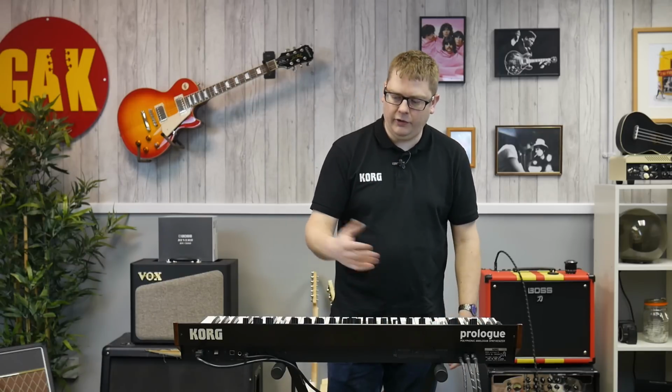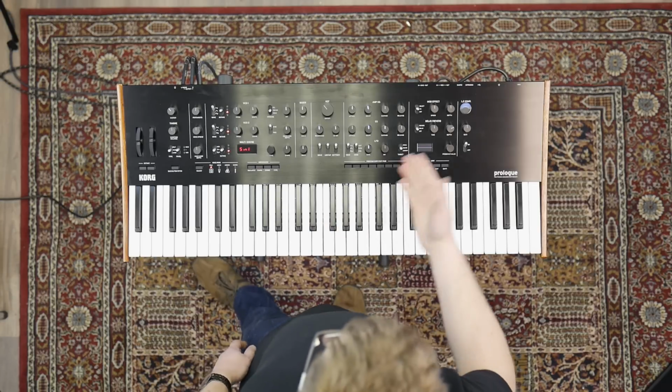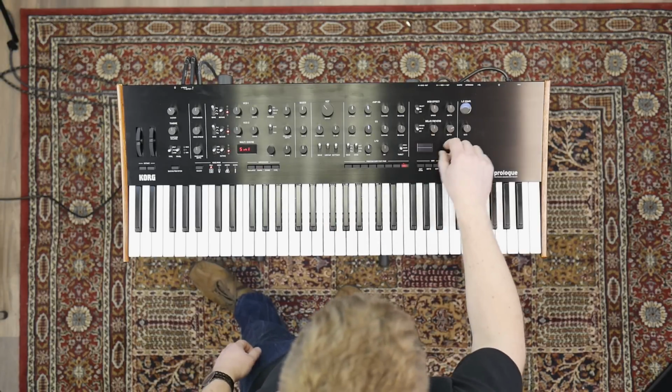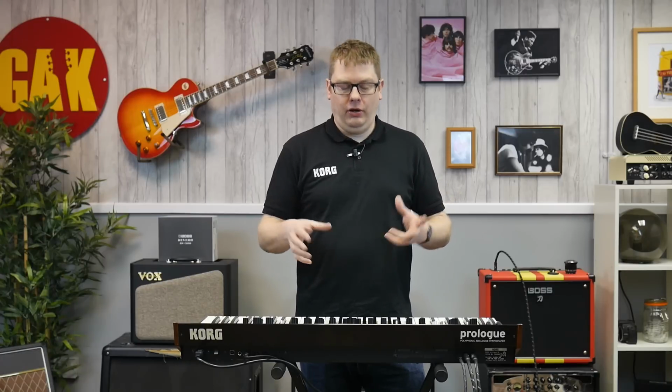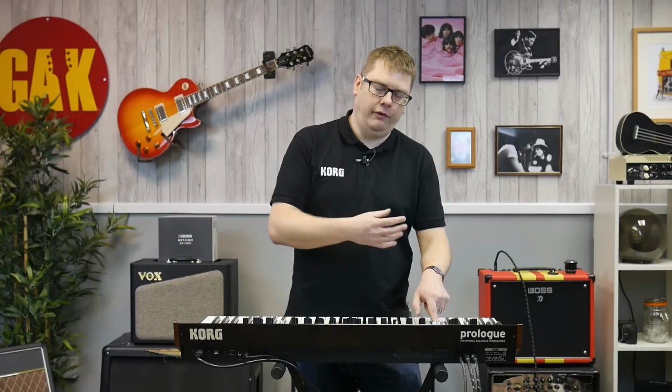And you can hear there you've got effects built in as well. So you've got some nice delay and reverb and some mod effects as well. Another cool thing about the Prologue is the fact you've got different voice modes. So again, brought over from the Minilog.